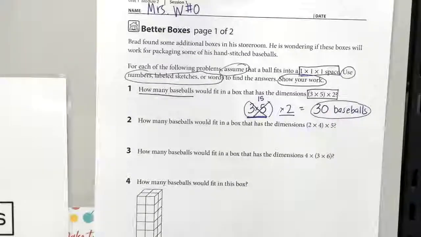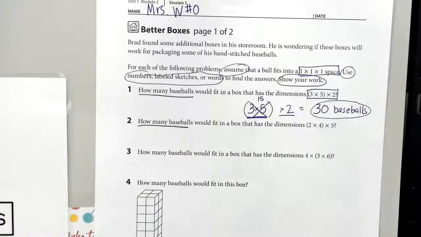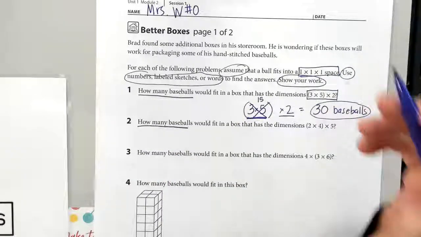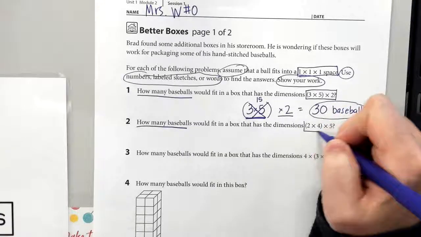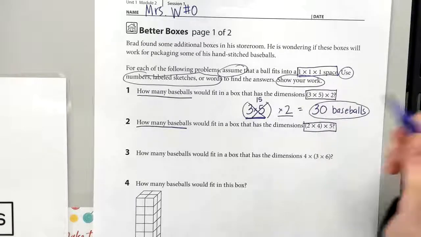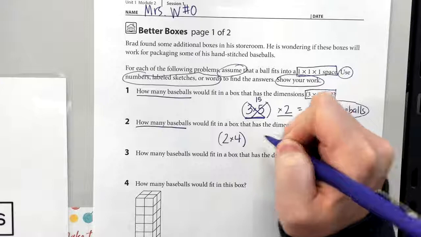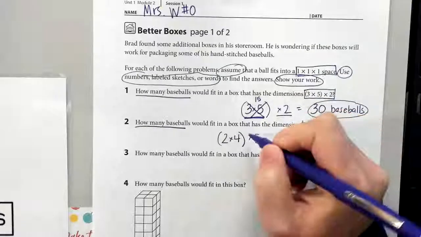All right, number 2. How many baseballs, that's the question, would fit in a box that has the dimensions of 2 times 4 times 5? I'm going to put that in a box. So again, I'm solving 2 times 4, in parentheses, times 5.